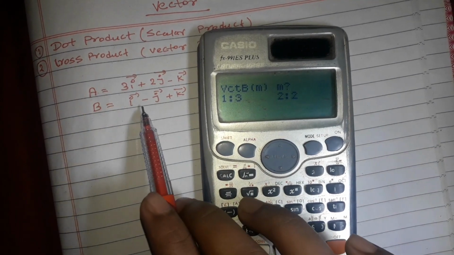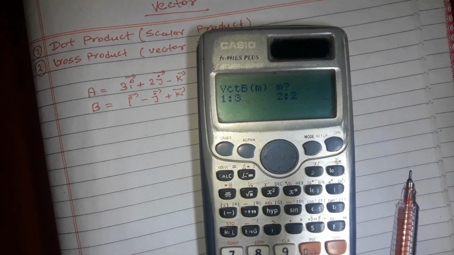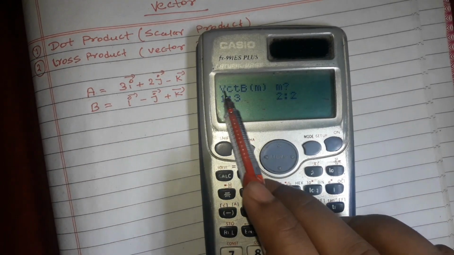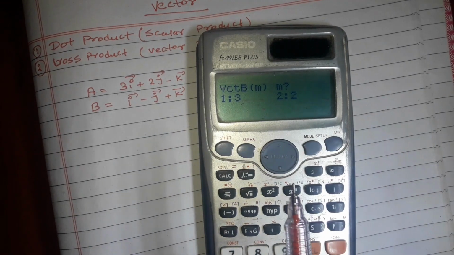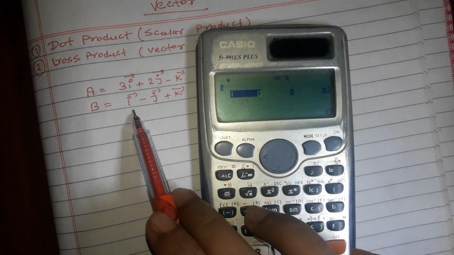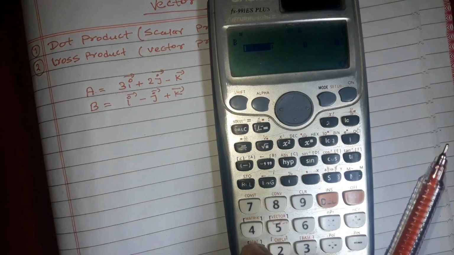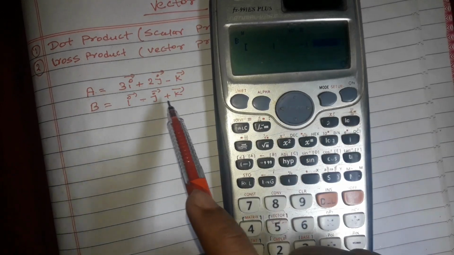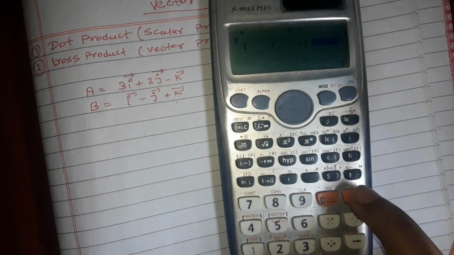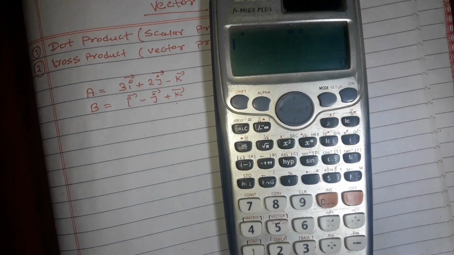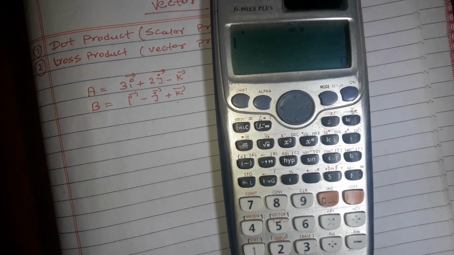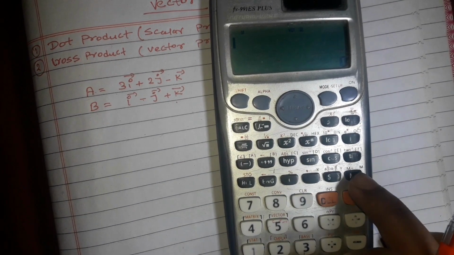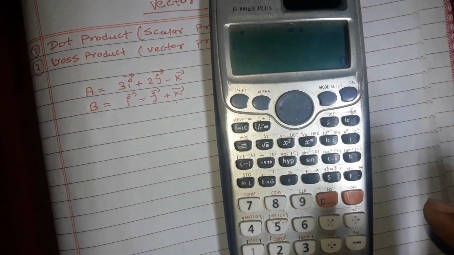The size of the vector is 3, so press 1 for 3. Now store the values 1, minus 1, and again 1. To save this, press the AC button. I have saved both of those vectors.